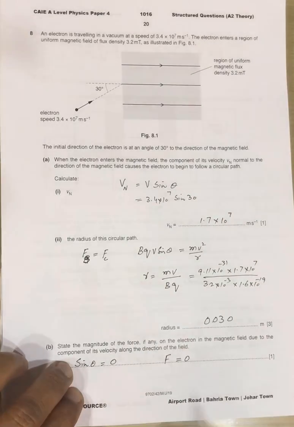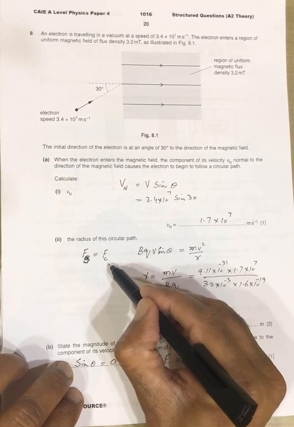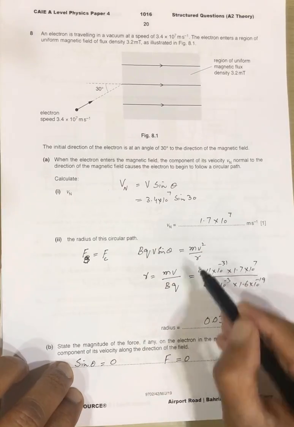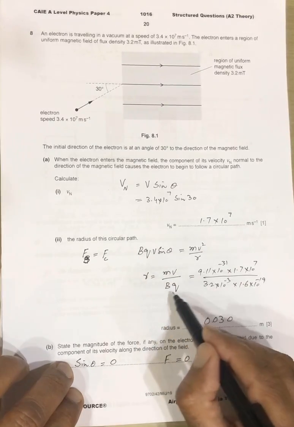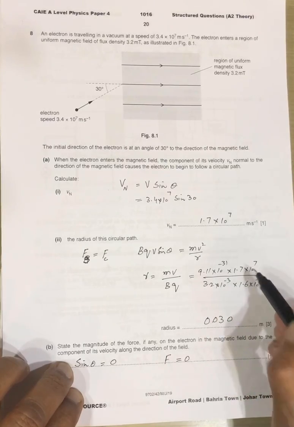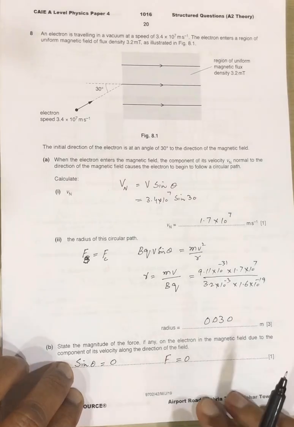Then we have to calculate the radius. So magnetic force is converted into centripetal force in the magnetic field. So BQV sine theta equals mv squared over r. So r is equal to mv over BQ, where m is the mass of the electron, v is the speed component, B is given, and Q is the charge of the electron. So the answer is 0.030.